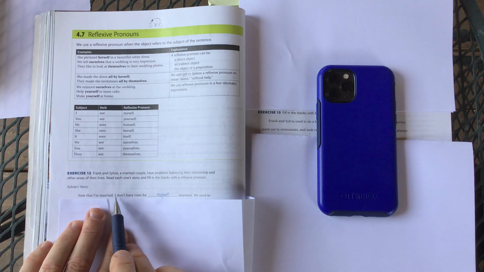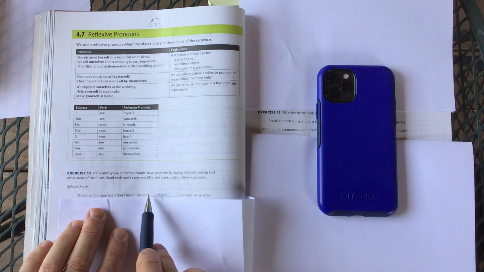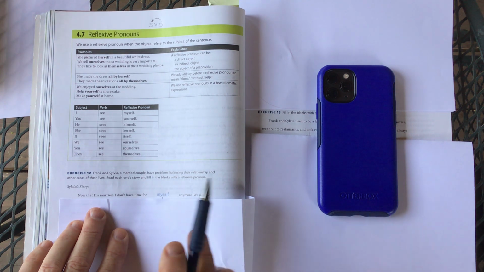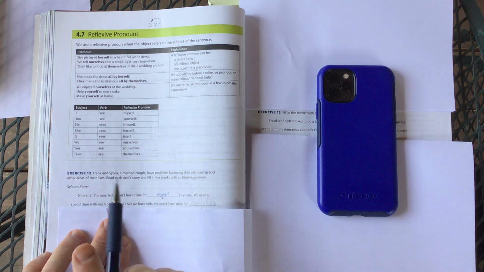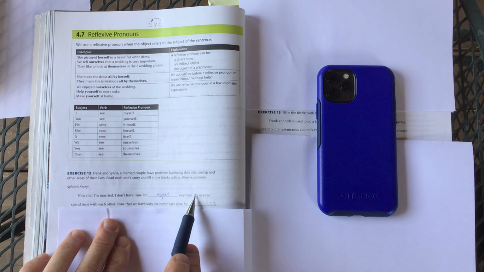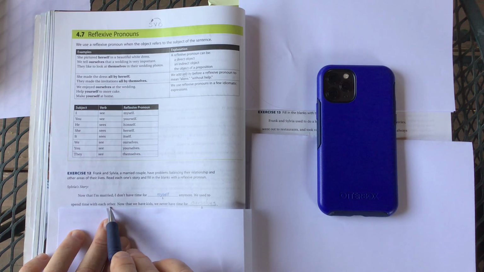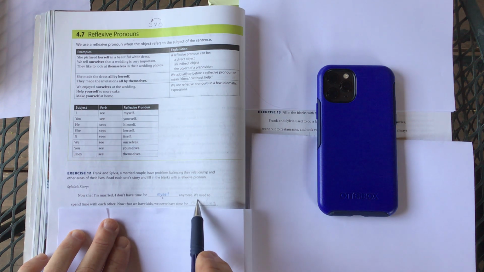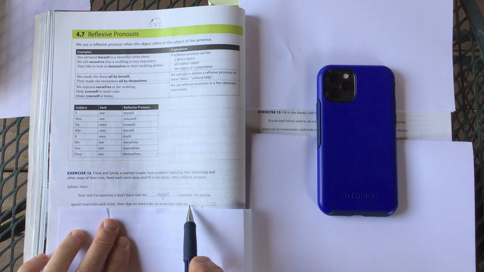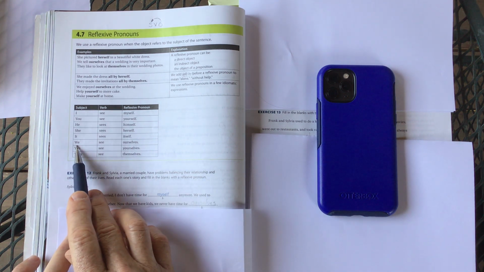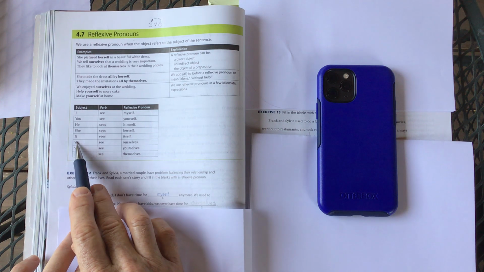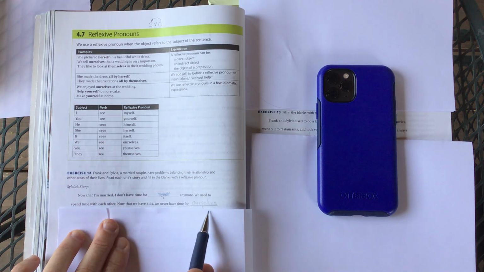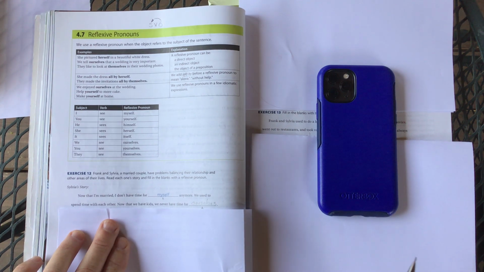Now that I'm married, I don't have time for myself. I, myself, reflexive. We used to spend time with each other. Now that we have kids, we never have time for ourselves. Okay? Here's we, right? We. What is the reflexive pronoun? Ourselves. We, subject, ourselves. Reflexive pronoun as the object.